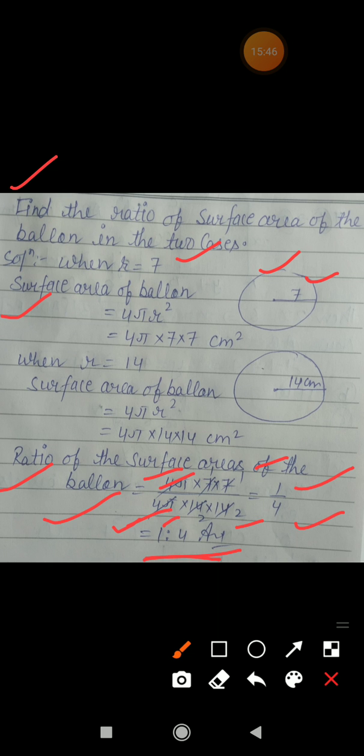So in this way you have to solve these four questions at your home again in your copy, and also you have to do these questions in your rough notebook, because math is a subject of practice. If you do not practice these questions, then you will not be able to get a good score in the exam. Okay, so I request you, please do it in your notebook, and also in your rough notebook.